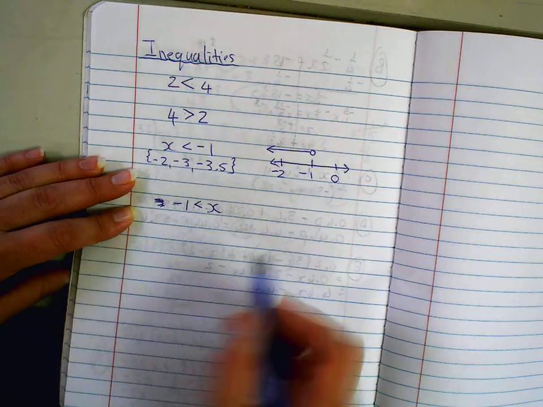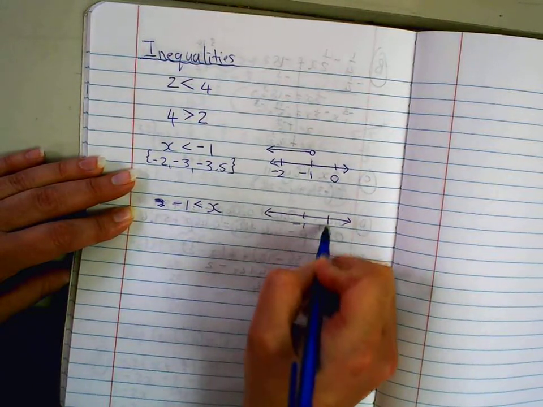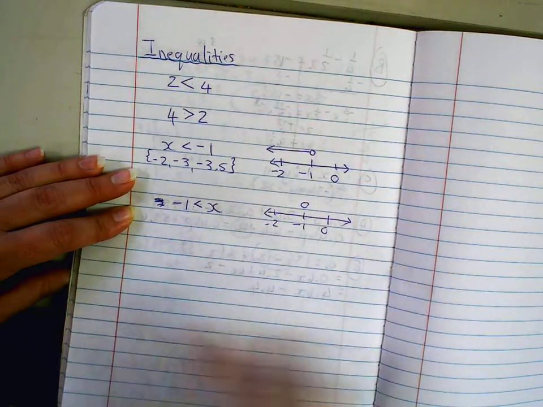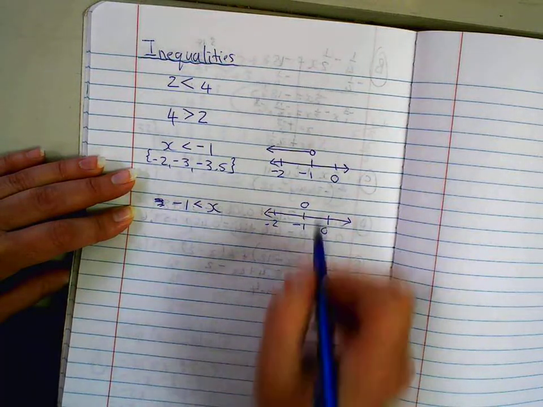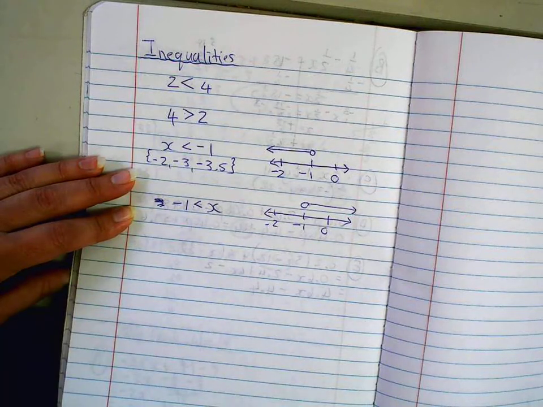And how do we show that? The same way. I find -1 on a number line. I put a circle above it, but instead of going to the left, which is less, I'm going to the right, which is more, greater than, okay? There's some more that I can show you.